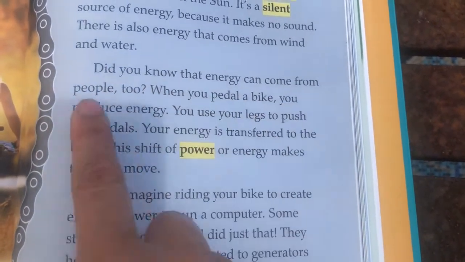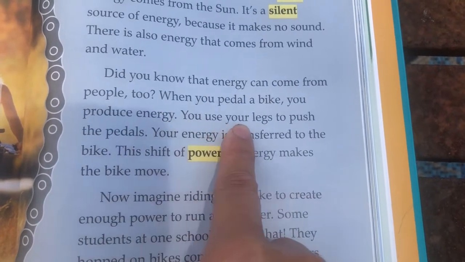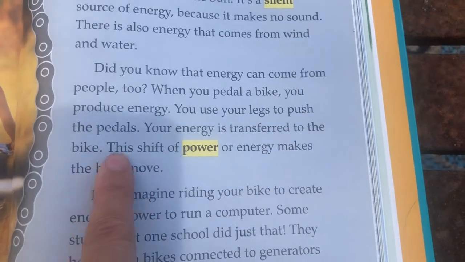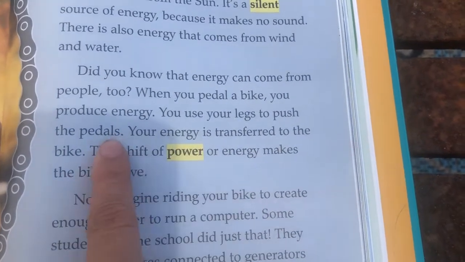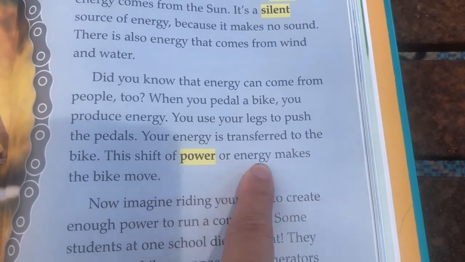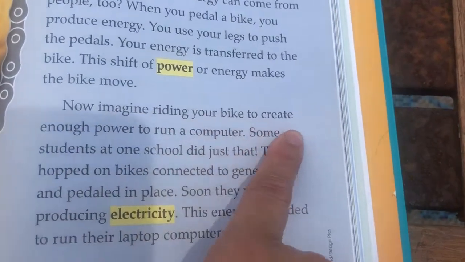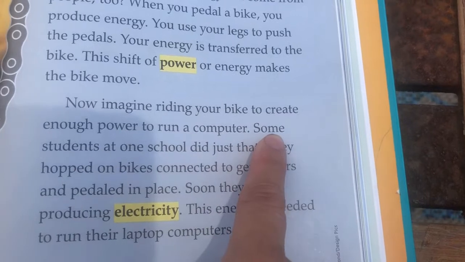When you pedal a bike, you produce energy. You use your legs to push the pedals. Your energy is transferred to the bike. This shift of power or energy makes the bike move. Now imagine riding your bike to create enough power to run a computer.